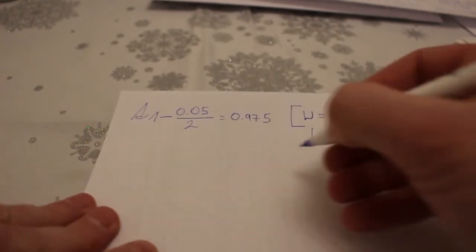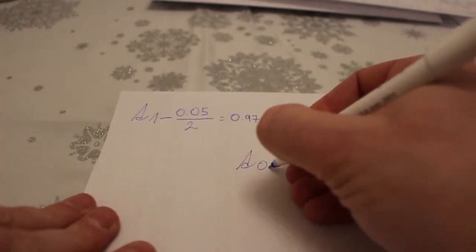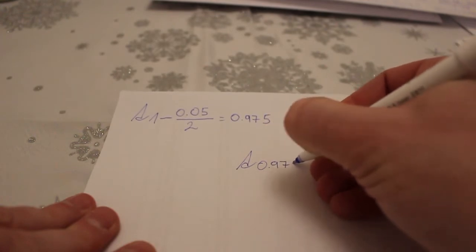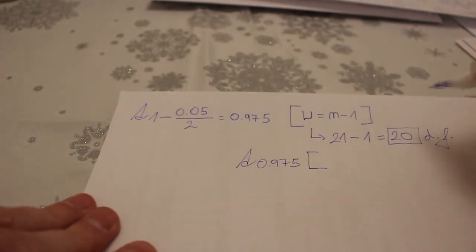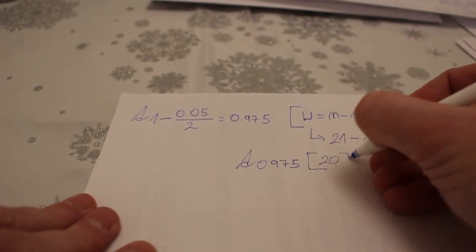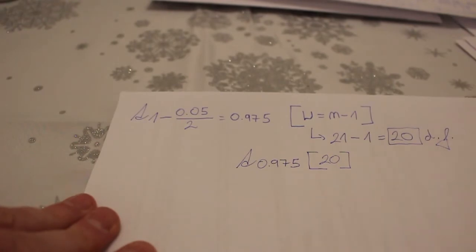So we must find the quantile t 0.975, the 97.5% quantile of the Student t distribution with 20 degrees of freedom.